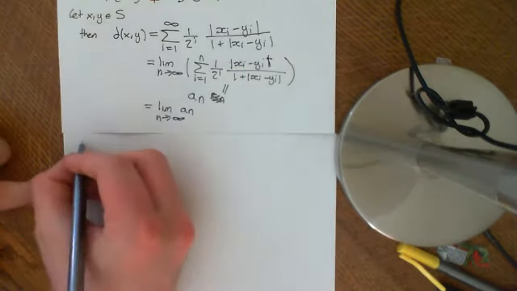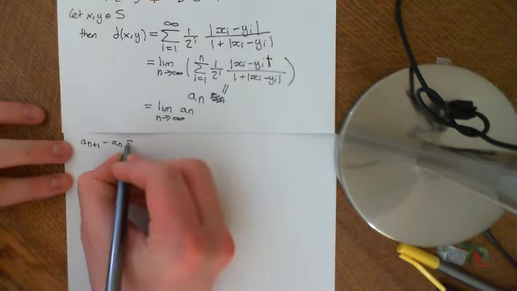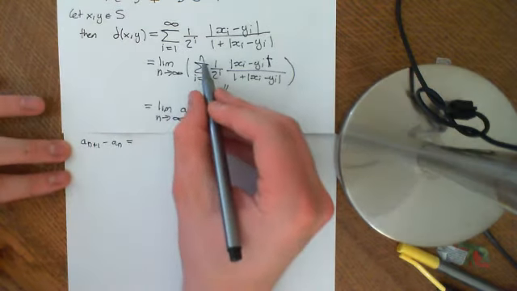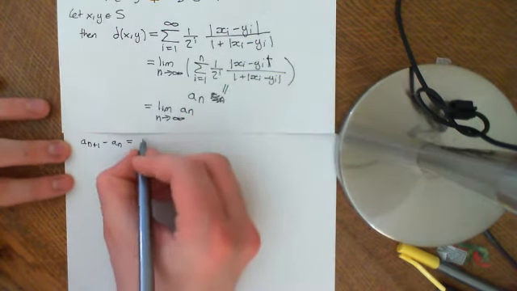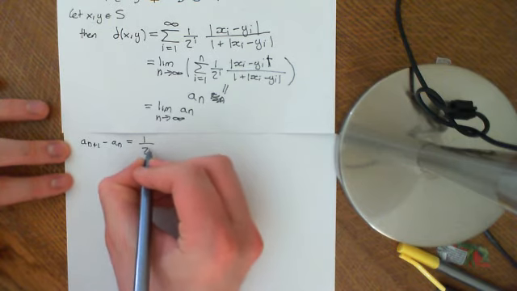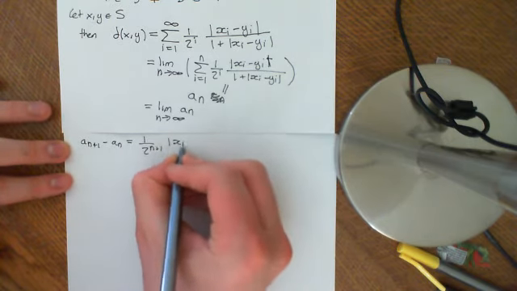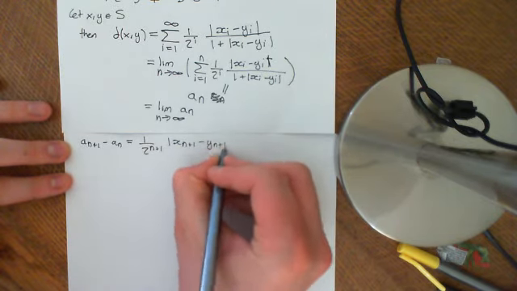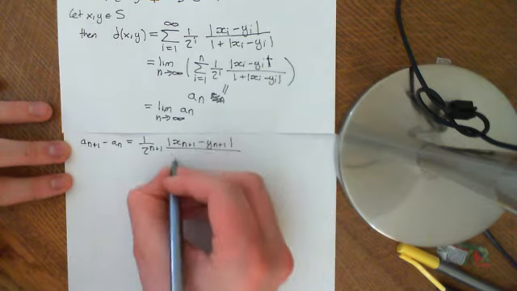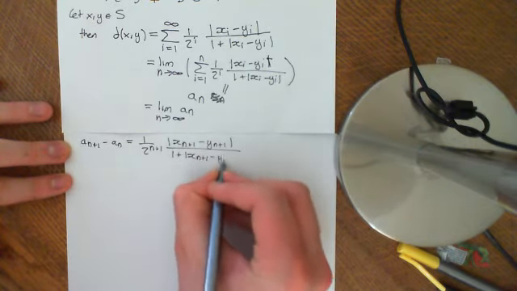So An plus 1 minus An is going to be equal to, if you sum up to n plus 1 and then subtract off the sum up to n, just 1 over 2 to the n plus 1, times the modulus of x n plus 1 minus y n plus 1, divided by 1 plus the modulus of x n plus 1 minus y n plus 1.